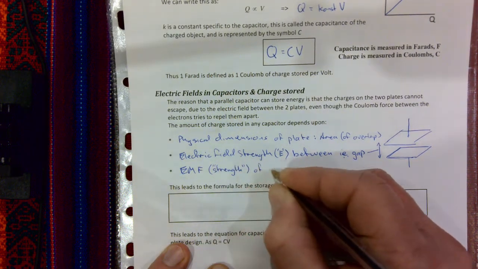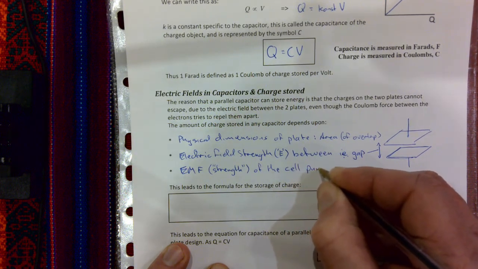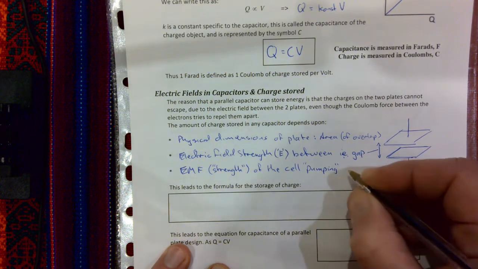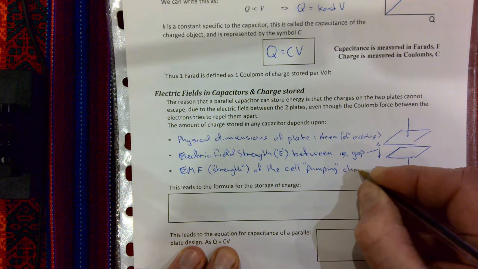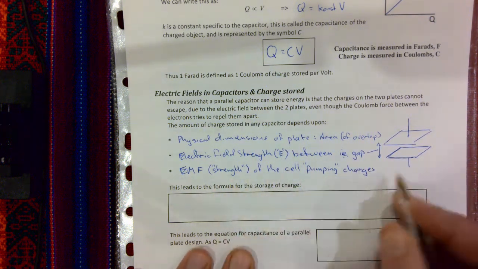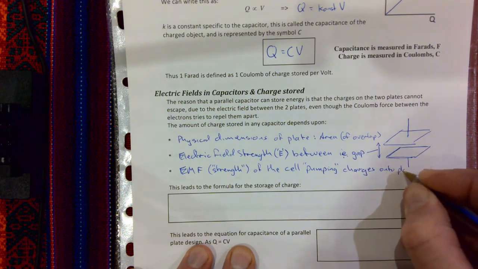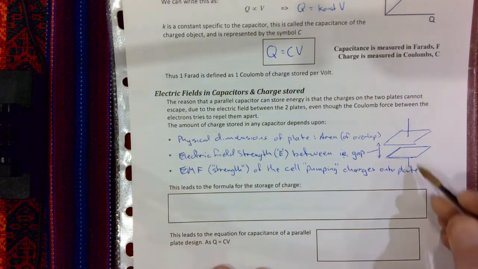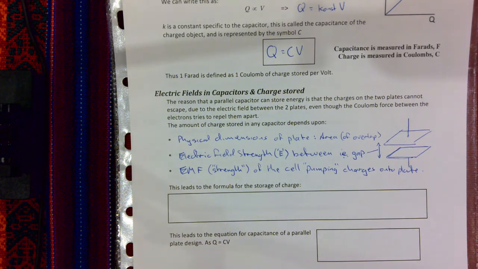Strength of the cell. Pumping charges. Again, quite a visual picture, but moving the charges around the circuit. So pumping charges onto the plate. Okay, so it's actually coming off one and onto the other one. It doesn't matter too much at the moment, but we'll talk about that at a later date.